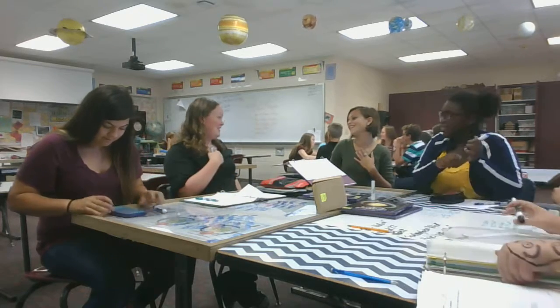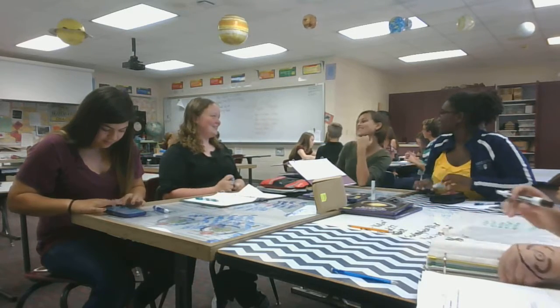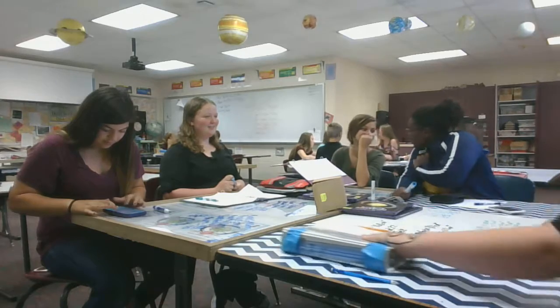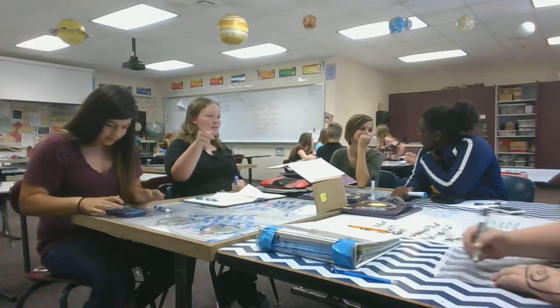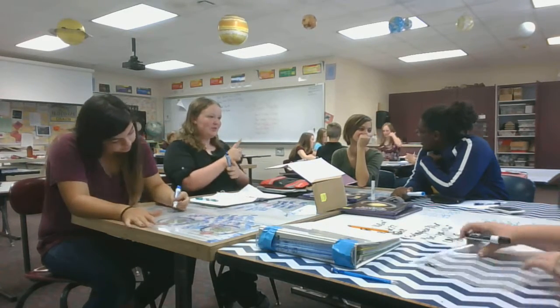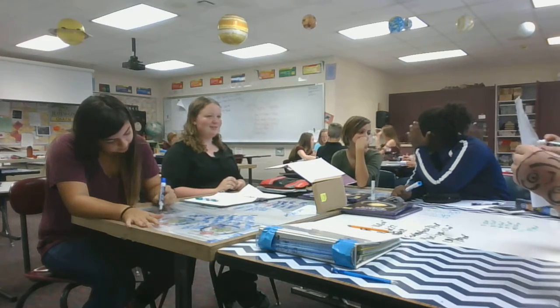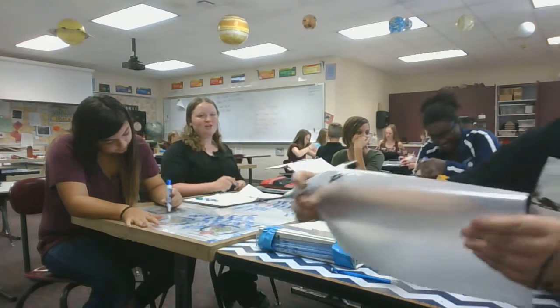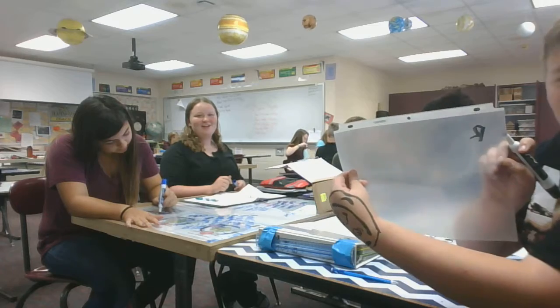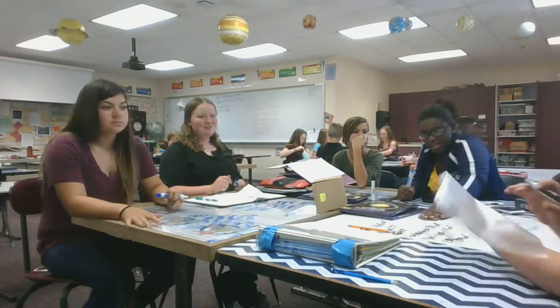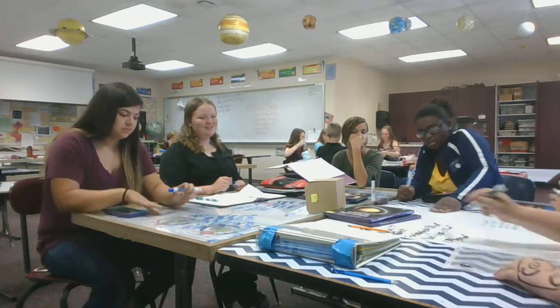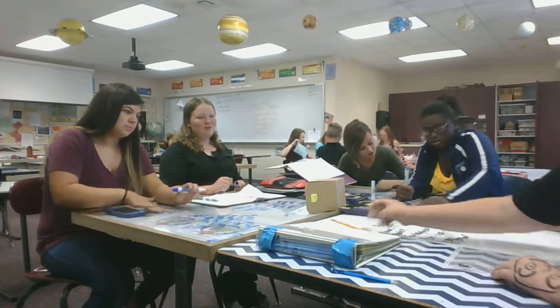Have you started working on the model? It shouldn't be backwards. But when they see it, the camera turns and they flip the image. So if I do it like this, will they see it? Yeah, if you show them the back of that. There we go. So just write on the front. Okay, so just do all of that work.